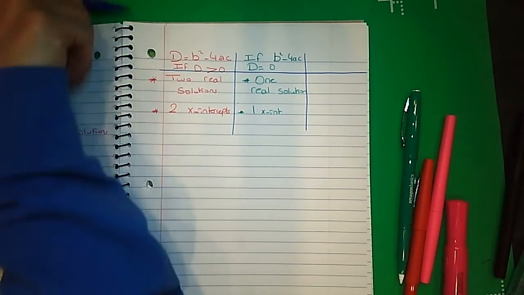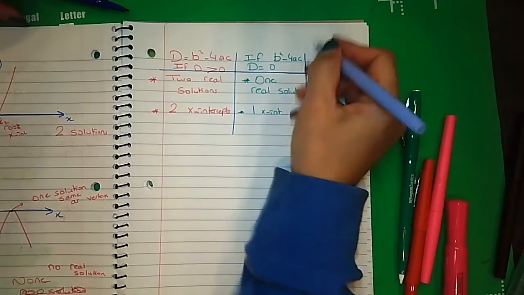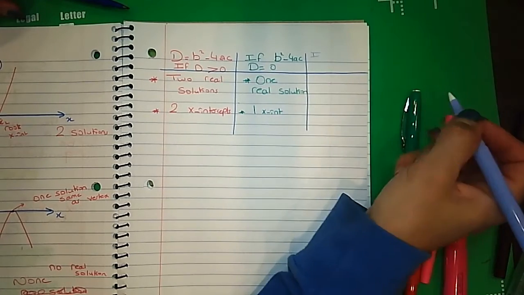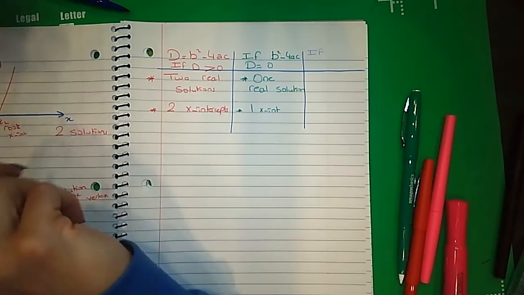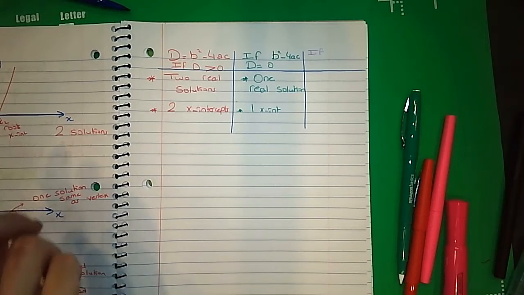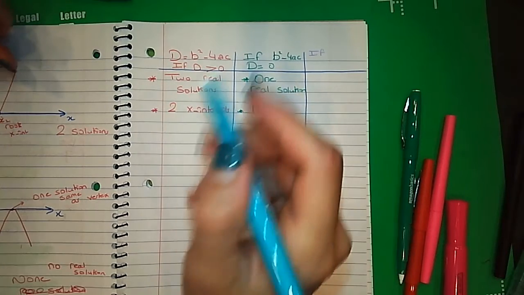Okay, let's see, what if... is that too light? Probably too light. Let me get another one.